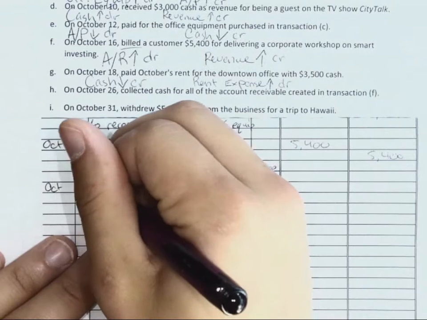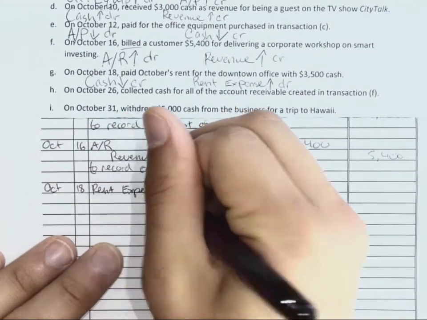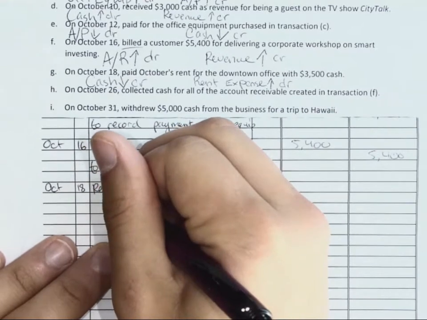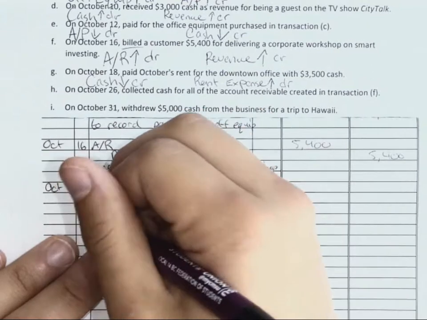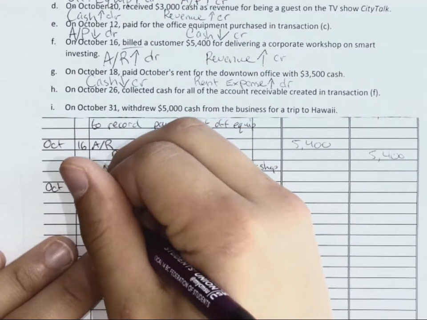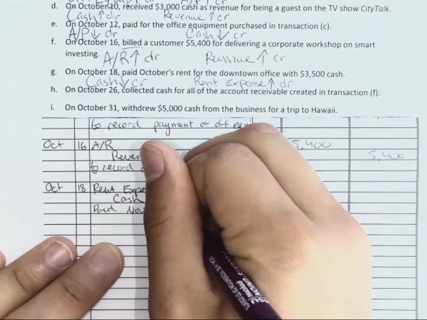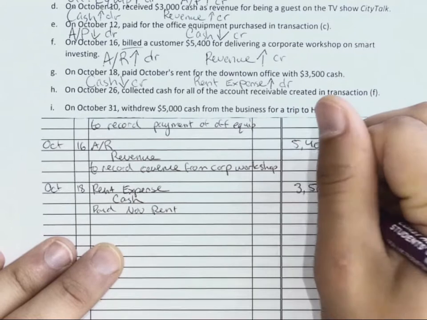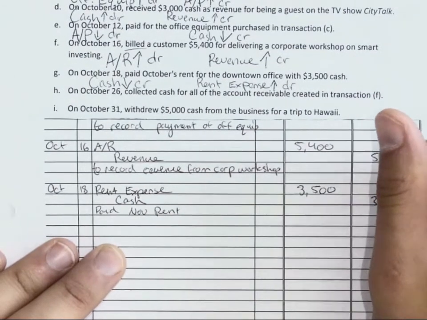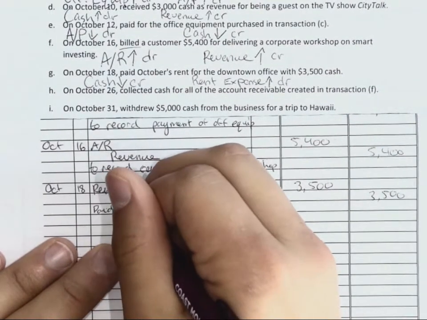So we've got rent expense, cash, paid October rent.